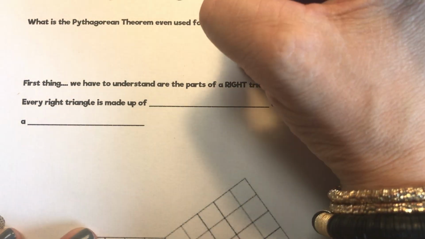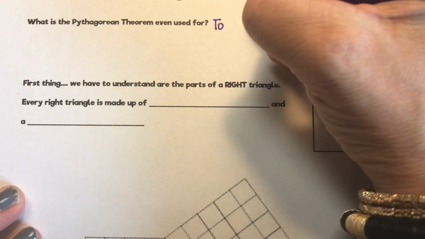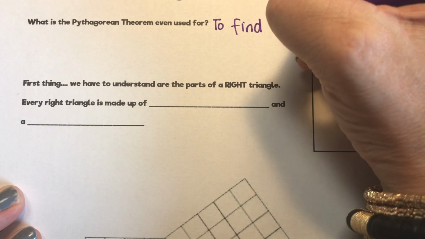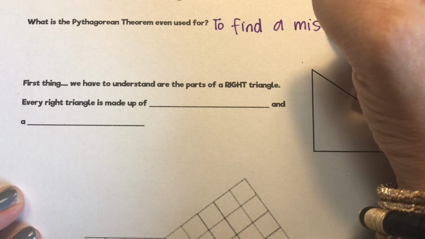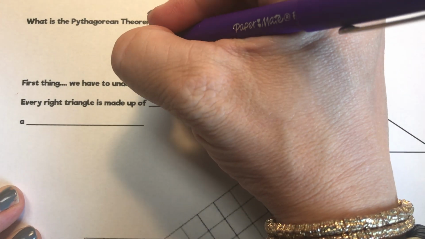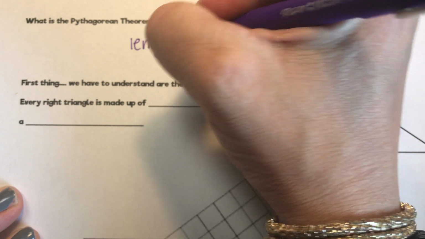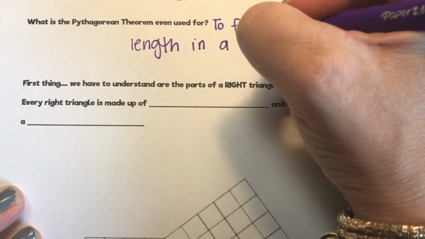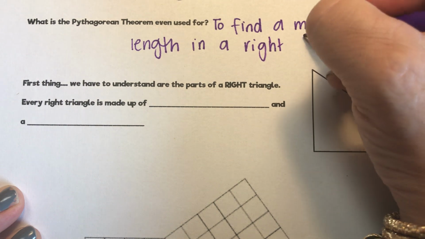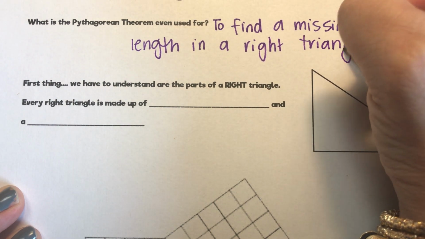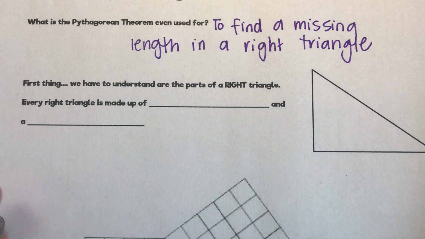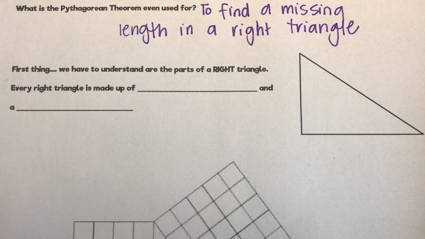So the Pythagorean Theorem is used to find a missing length in a right triangle. Okay, so if you have a missing length, any side, in a right triangle, we can use the Pythagorean theorem to find it. And so before we can talk about missing sides and all of that, we need to understand the parts of a right triangle.